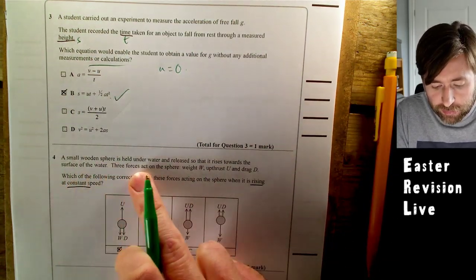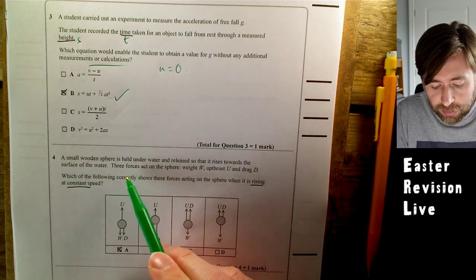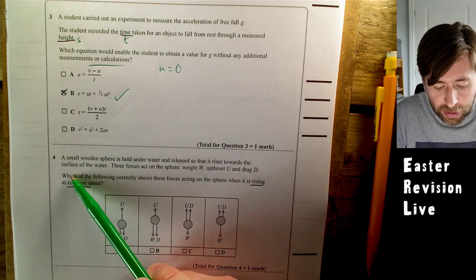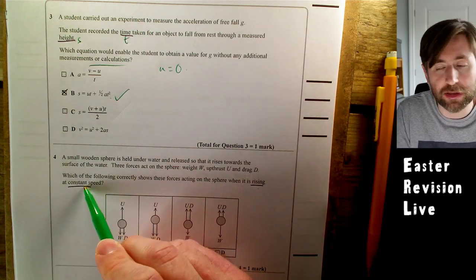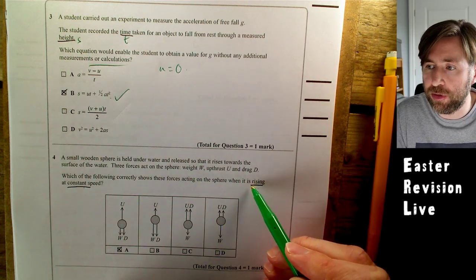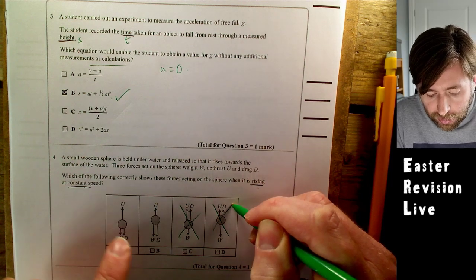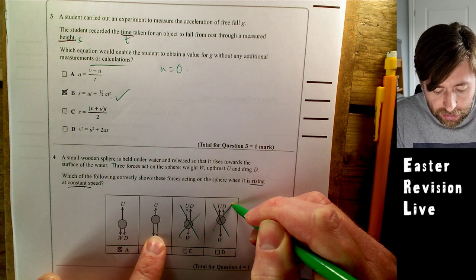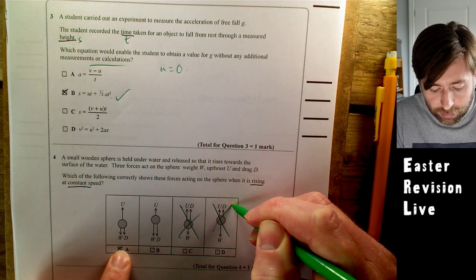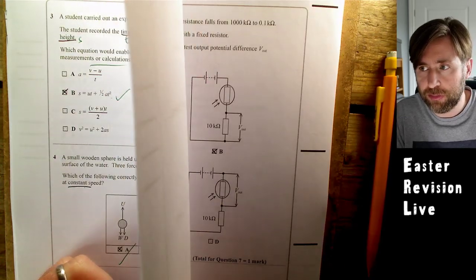A small wooden sphere is held under water and released so it rises upwards towards the surface. 3 forces act on the sphere: weight, upthrust and drag. Which of the following correctly shows these 3 forces when it's rising at a constant speed? It's going upwards, so drag is downwards, so it can't be either of these two. Now it's at a constant speed, so which situation has the forces balanced? Well, that is A, so that's your answer. I hope that makes sense.